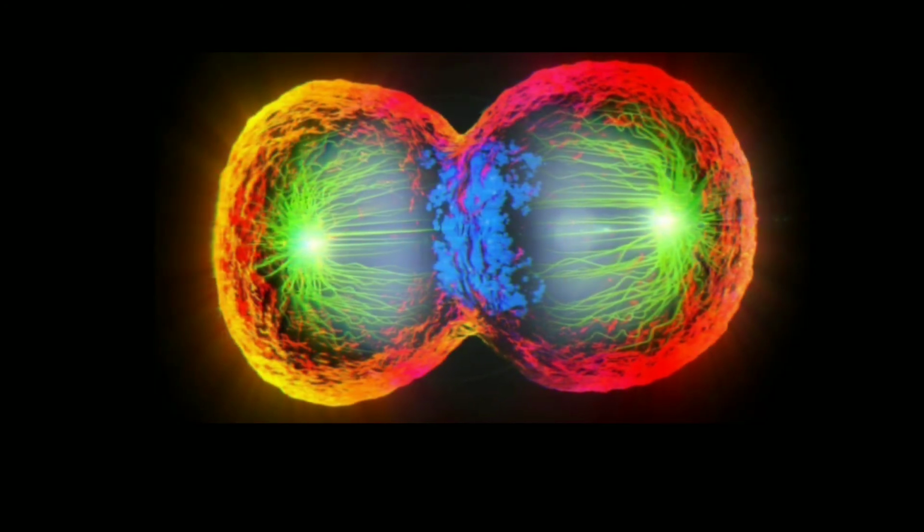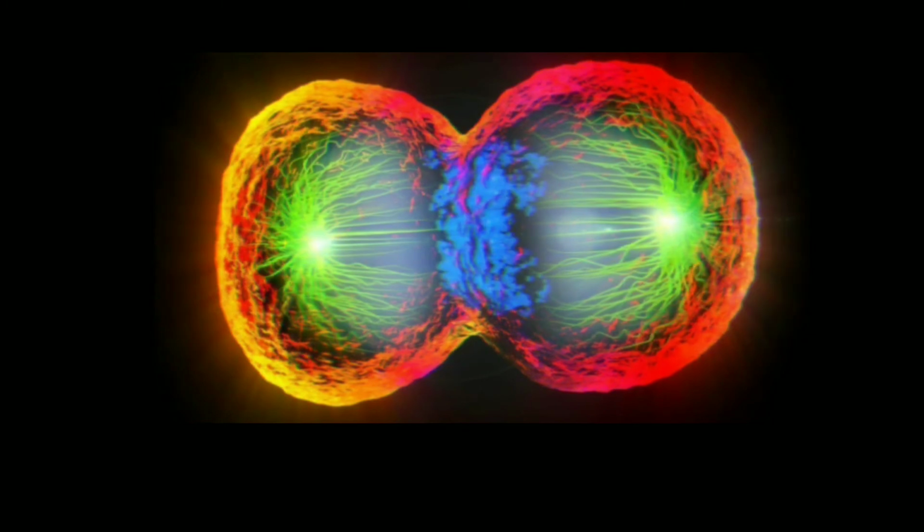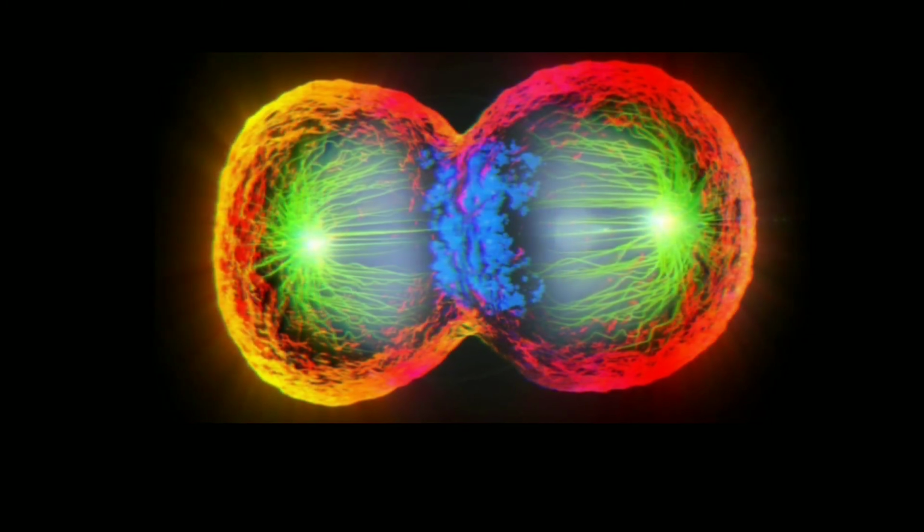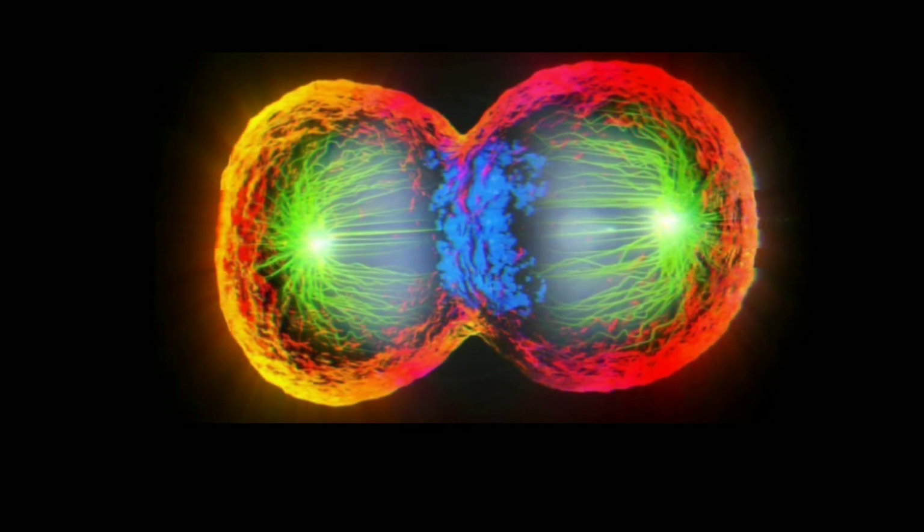Cells divide for many reasons. For example, when we scrape the skin on our elbow, cells divide to replace the old, dead, or damaged skin cells. Cells divide so living things can grow. Another type of cell division is meiosis.